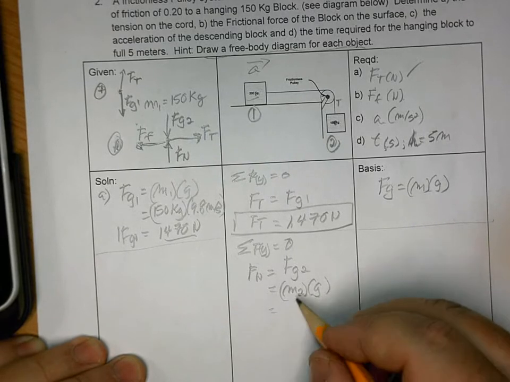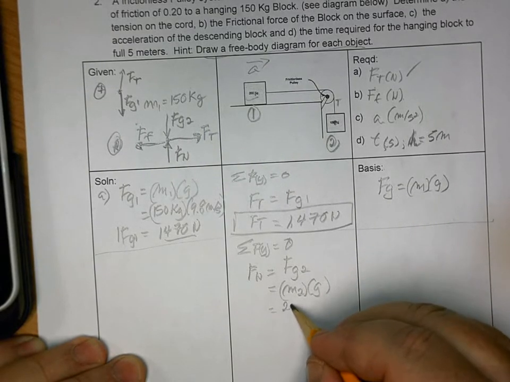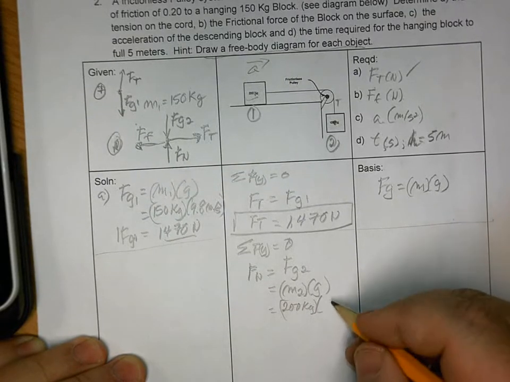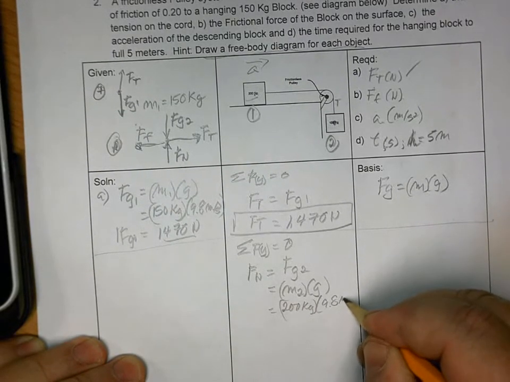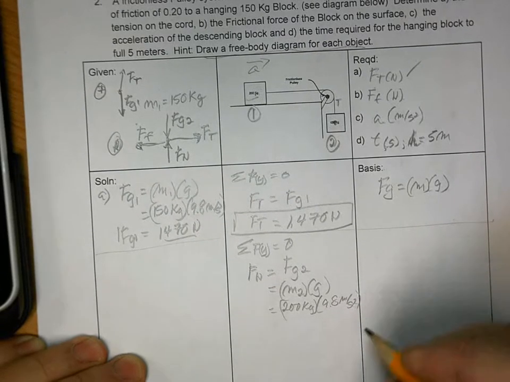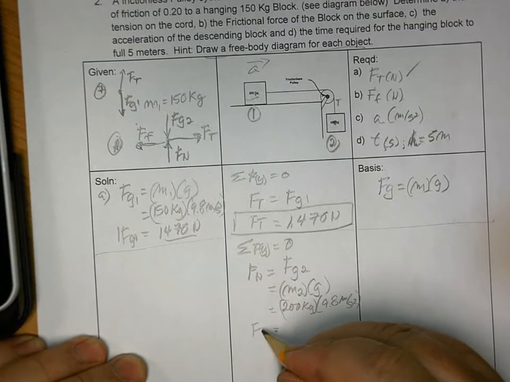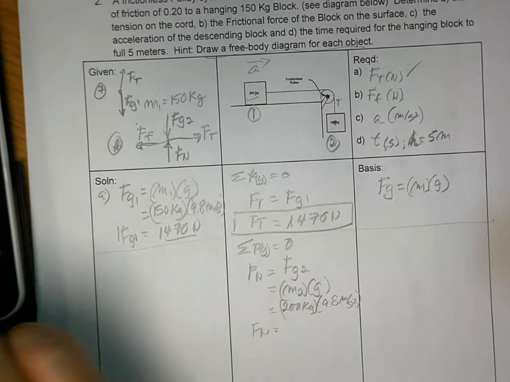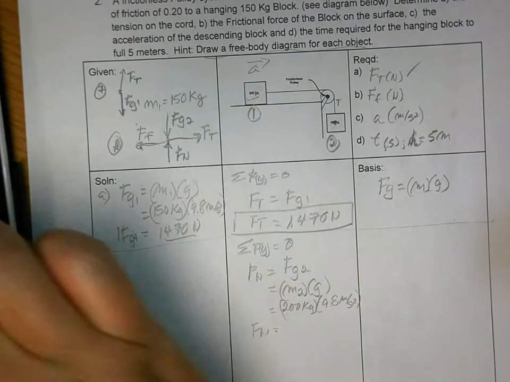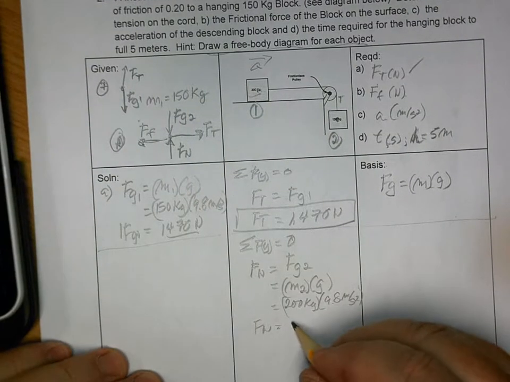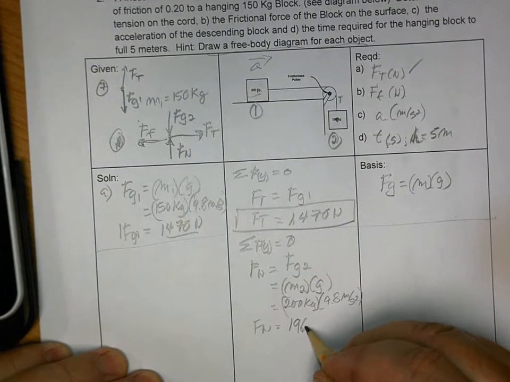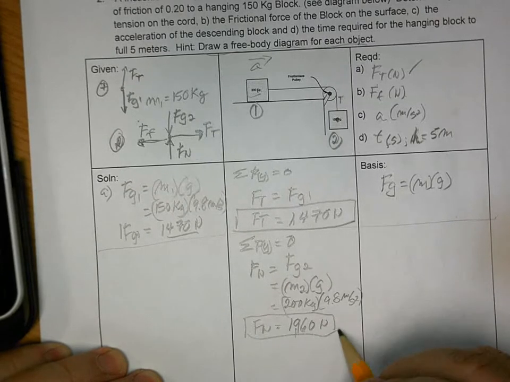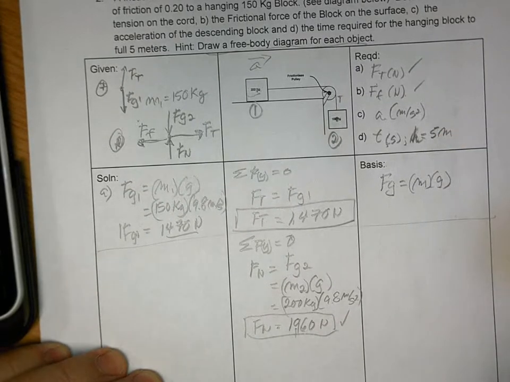And m2 is 200 kilograms times 9.8 meters per second squared. So right away we have Fn. Using our calculator again, 200 times 9.8, 1,960 newtons. Check. That's the second one.